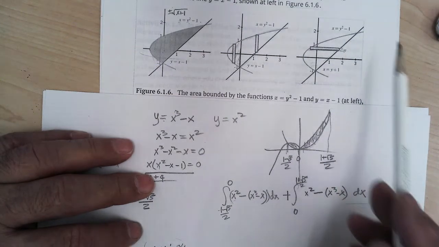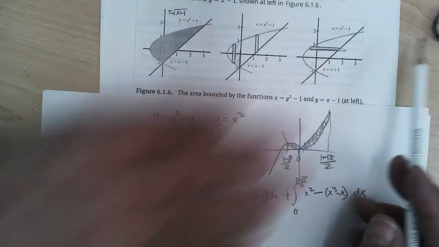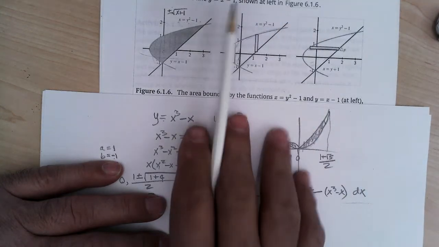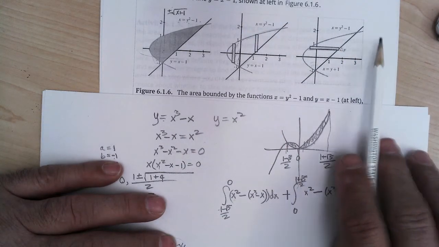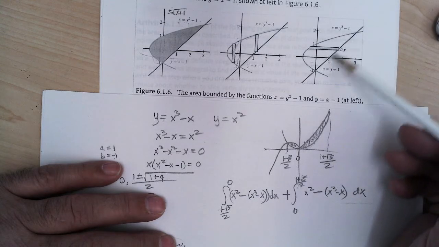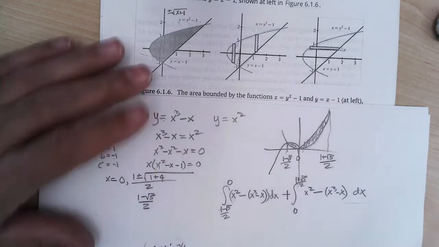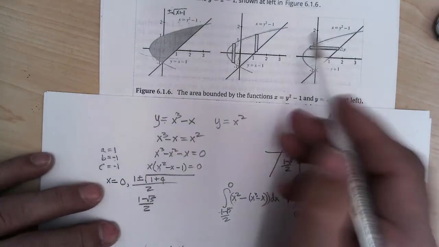I can consider it, if the positive side is that way, this is what I would call my high side and my low side. It's my right is the positive high side, which would be the line minus the parabola. And that's what they're recommending you do on this.